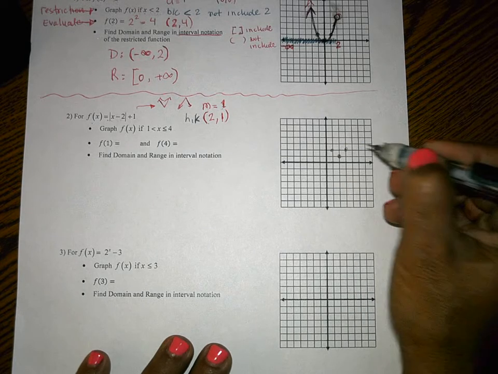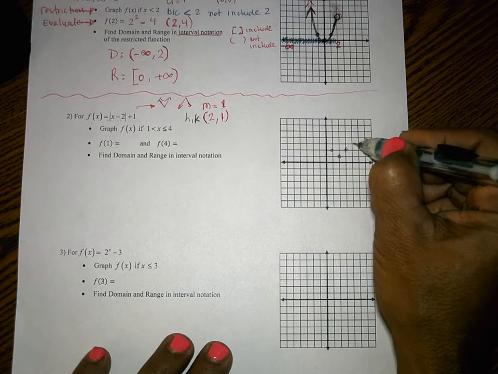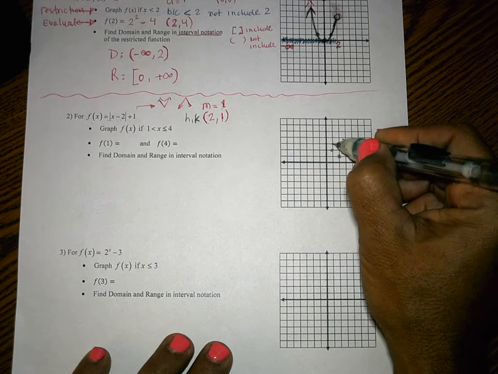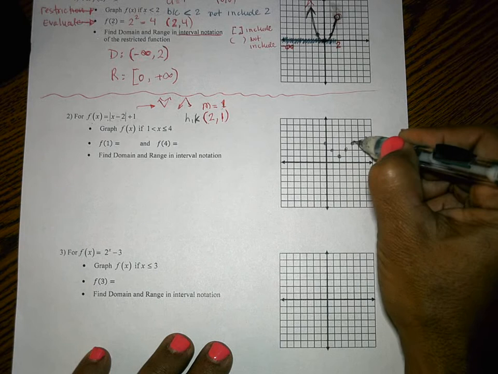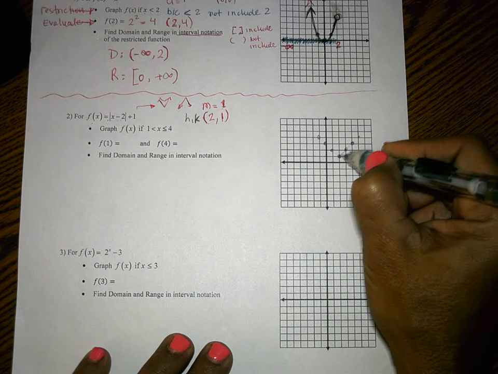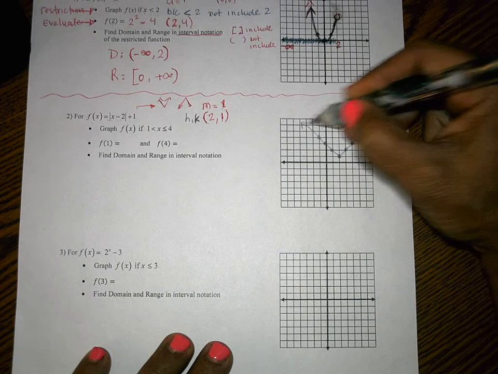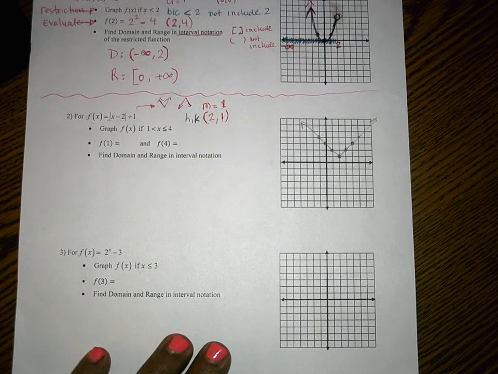And because it's linear, I can keep going one more time. Up 1, run 1 to the right, and then up 1, run 1 to the left. You can do a couple more times, continue the pattern. Let's not do it dark, okay? It's a V shape that opens up like this, okay? Let's do just a light sketch.